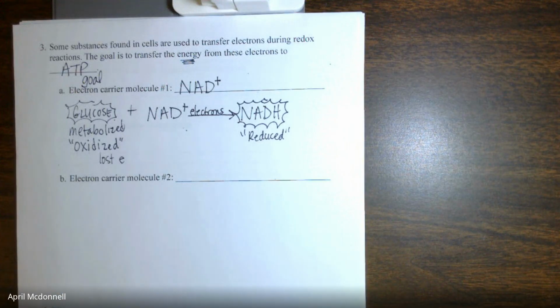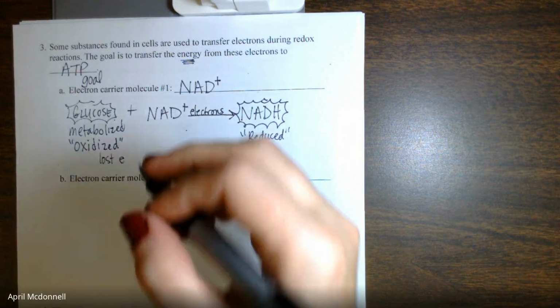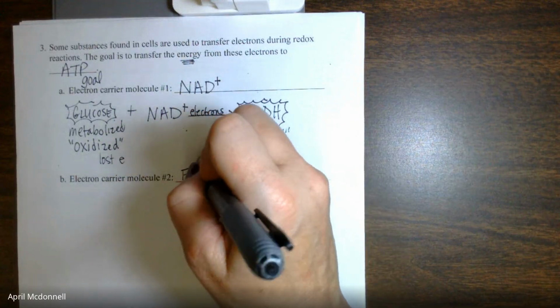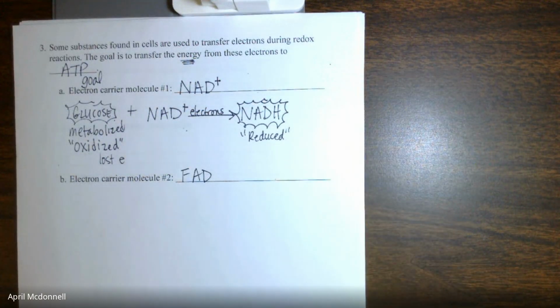The next energy carrier molecule does pretty much the same thing, and it is very similar in nature to NAD. This one is called FAD, and it stands for flavin adenine dinucleotide. It is a very similar molecule. Both molecules are derivatives from vitamin B.